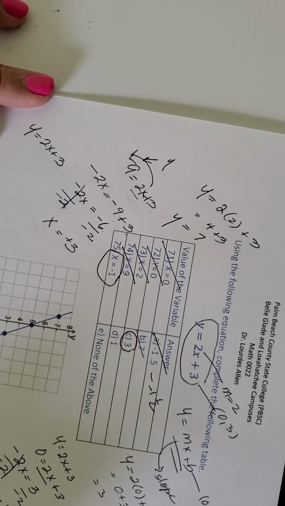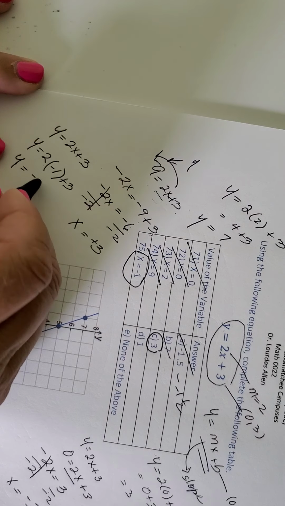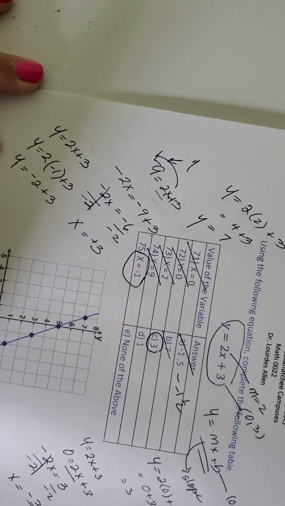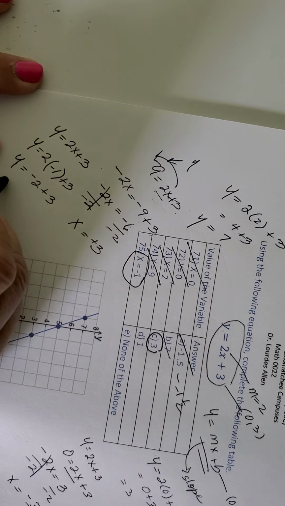X equals negative 1. So y equals 2 times negative 1, which is negative 2, plus 3. How much is 3 minus 2? You owe 2, you have 3, you have 1. So y would be 1. So you're done with this part right here.